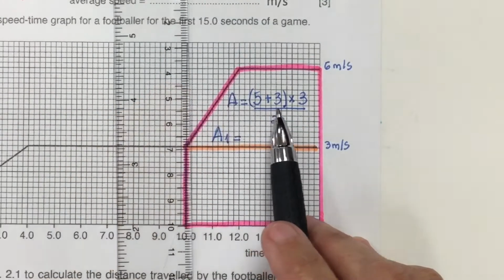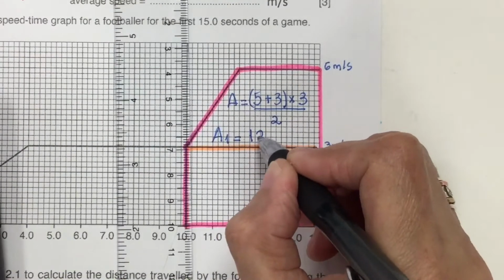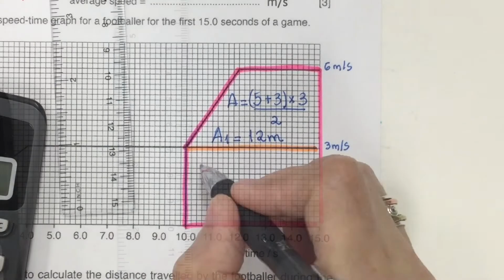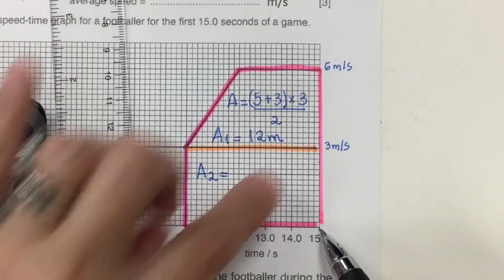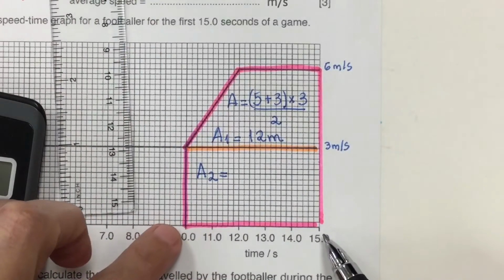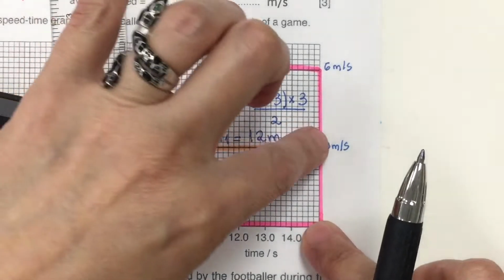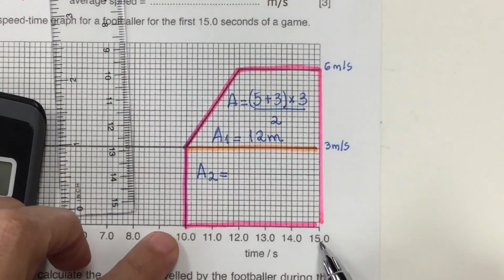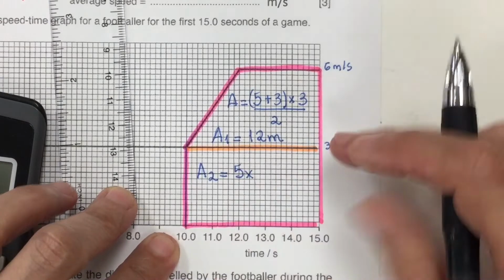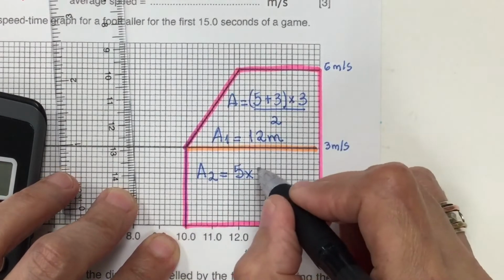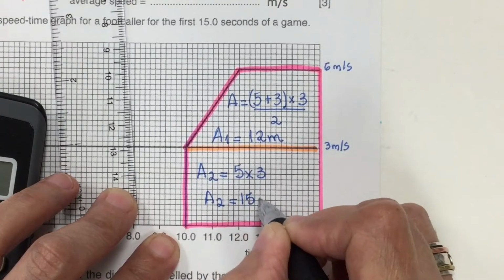So this is 8 times 3 divided by 2, which is 12 meters. At the bottom is easier, it is base times height, or length times width, whatever you decide. One side times the other one. So this is 15 minus 10 is 5, and this side is 3. So area 2 is 15 meters.